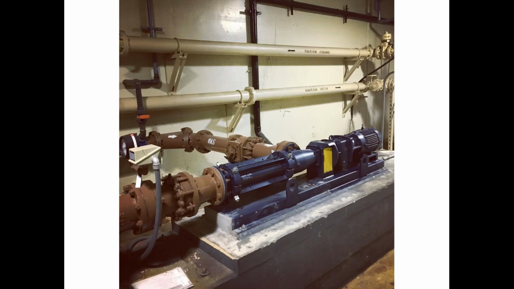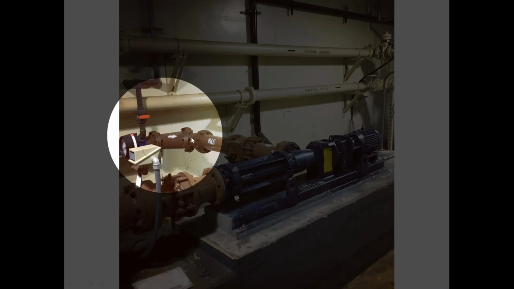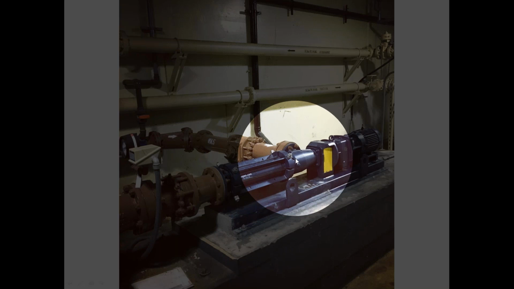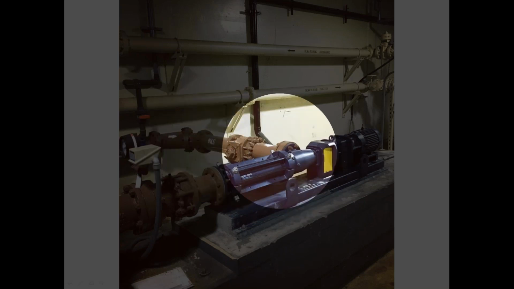This is West Haven, Connecticut, waste activated sludge application. What we wanted to show here is that not only can these pumps be retrofitted, but the suction housing can be rotated in 4 different directions for ease of retrofit, minimizing any sort of piping changes.